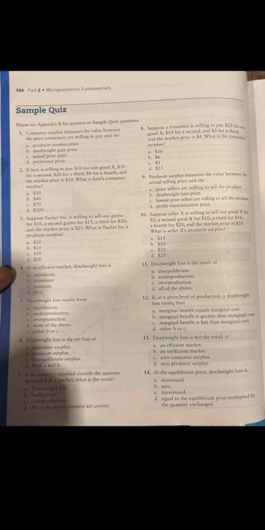9. Producer surplus measures the value between the actual selling price and the A. prices sellers are willing to sell the product, B. deadweight loss price, C. lowest price sellers are willing to sell the product, or D. profit maximization price. 10. Suppose seller X is willing to sell one good X for $5, the second good X for $10, and the third for $16, and the fourth for $25, and the market price is $20.